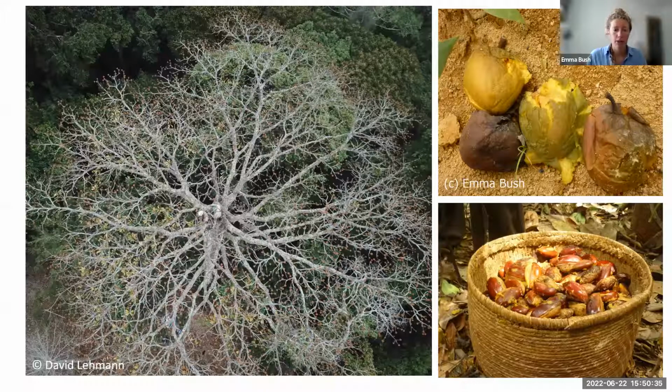So all the leaves have been shed at the same time, and the little dots on the ends of the branches are flowers. As you can see, the forest around it is evergreen. So it's just this species that is shedding its leaves at this time.